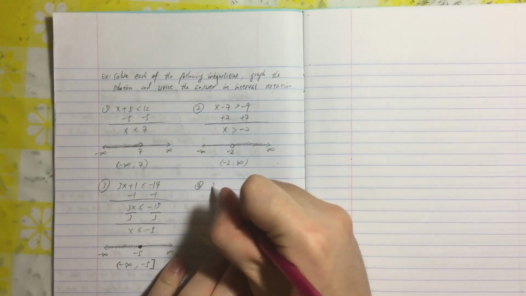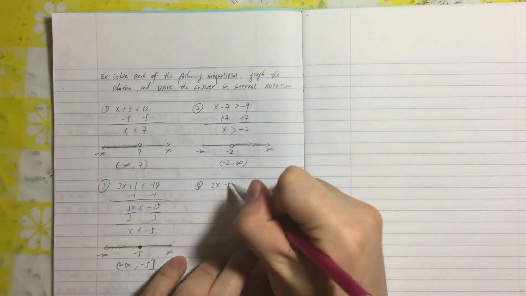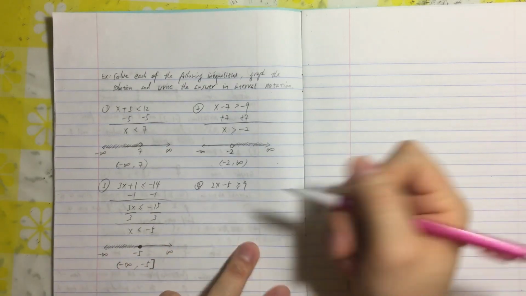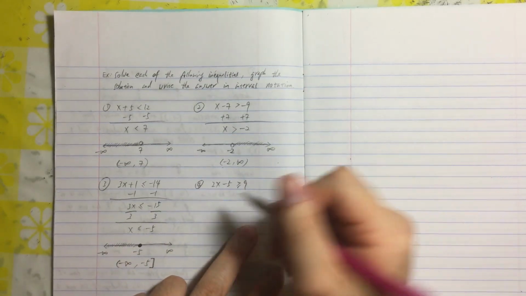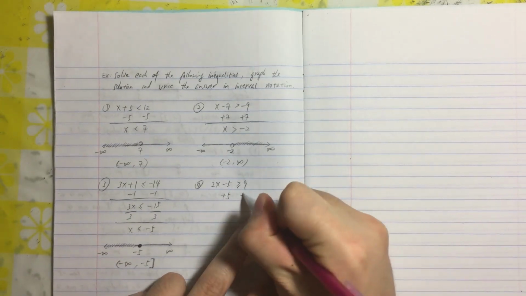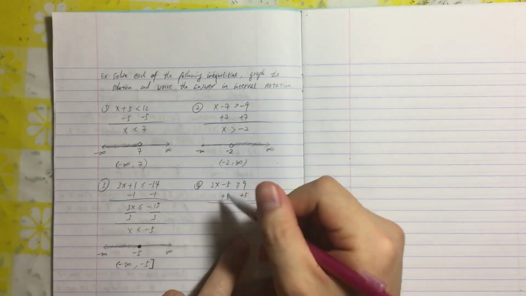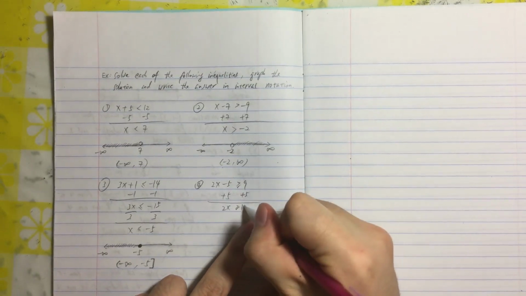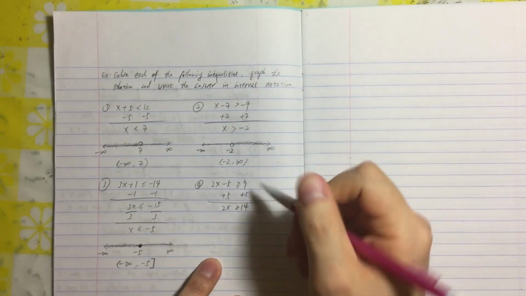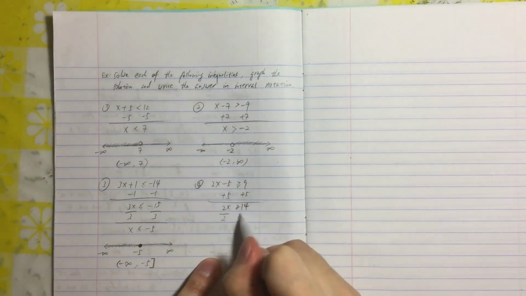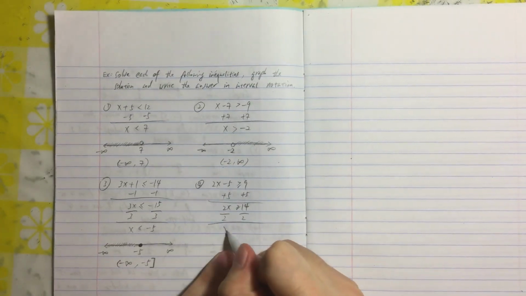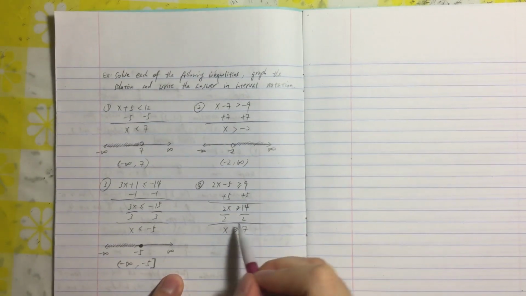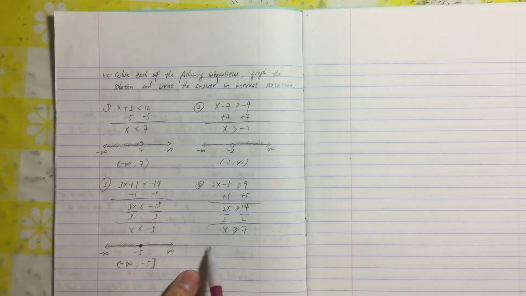Next, 2x minus 5 is greater than or equal to 9. To get x by itself, first of all, I can add 5 to both sides. On the left side, I get 2x. On the right side, 9 plus 5 is 14. Then I can divide both sides by 2. I get x is greater than or equal to 7. That's the solution.